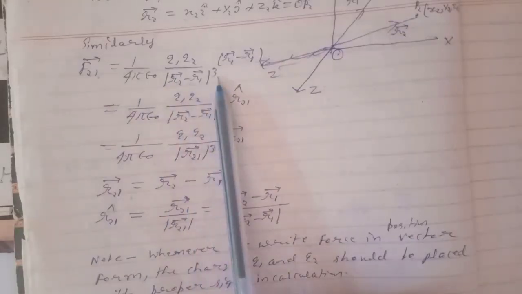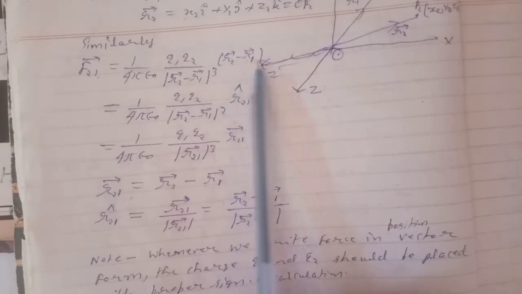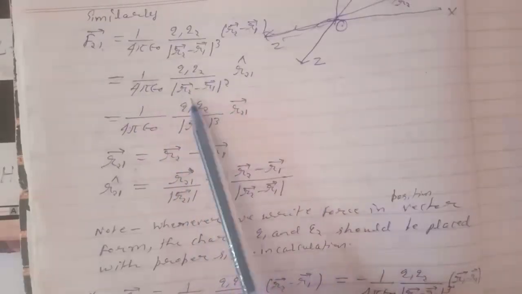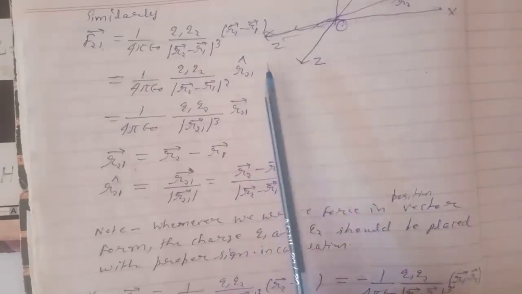Here we can write the F21 vector as 1 by 4 pi epsilon naught Q1 Q2 by cube of mod R2 minus R1 into R2 vector minus R1 vector, or in this form, 1 by 4 pi epsilon naught Q1 Q2 by mod of R2 minus R1 whole square into R21 cap.